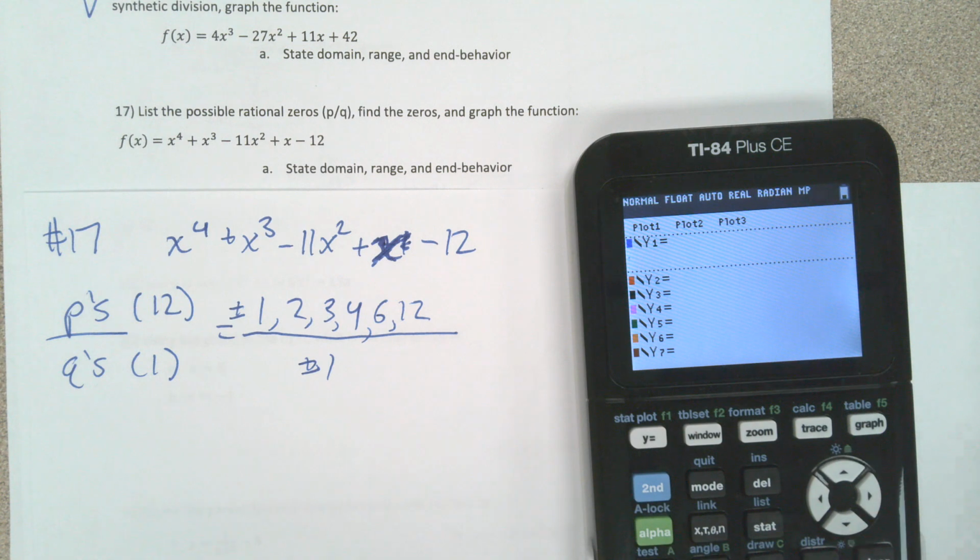So we go in and we graph this. X to the 4th plus x cubed minus 11x squared plus x minus 12.